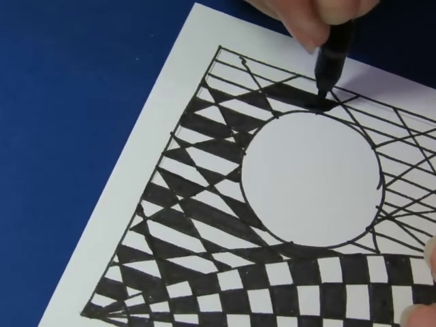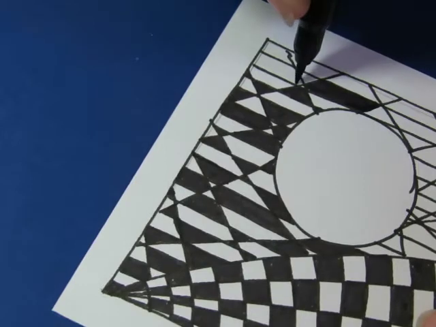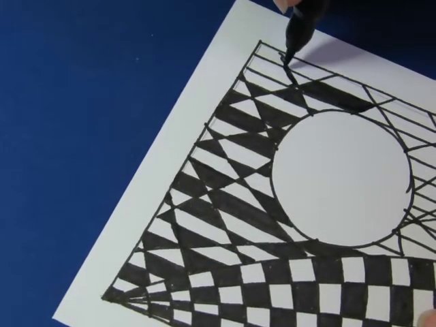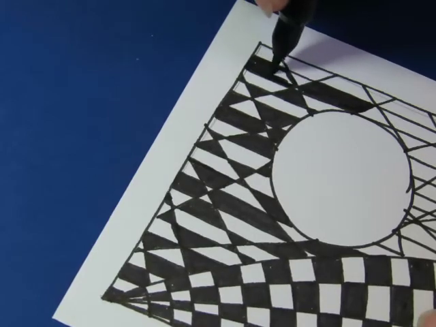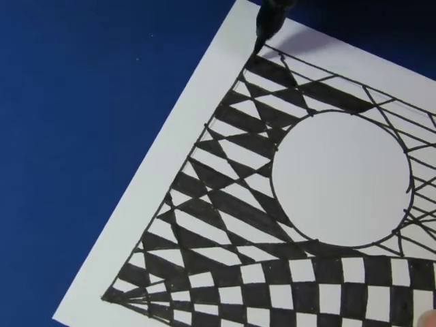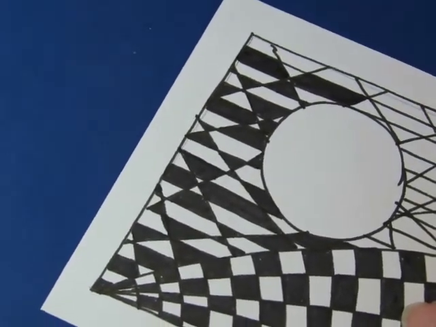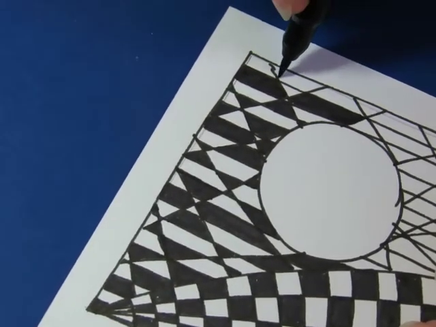There was a time in the 70s that this op art was super popular and everyone was doing it. Do you remember doing it? Oh, bother. Apparently.